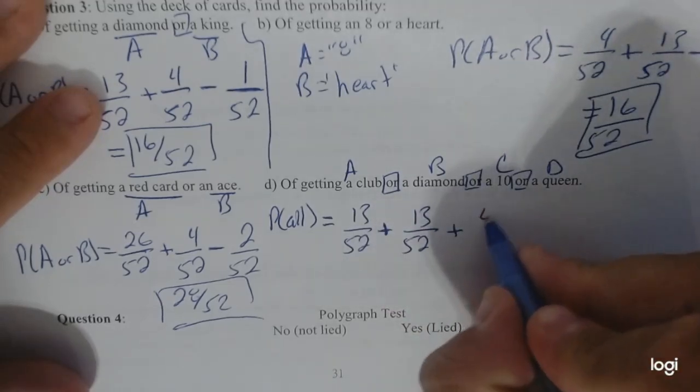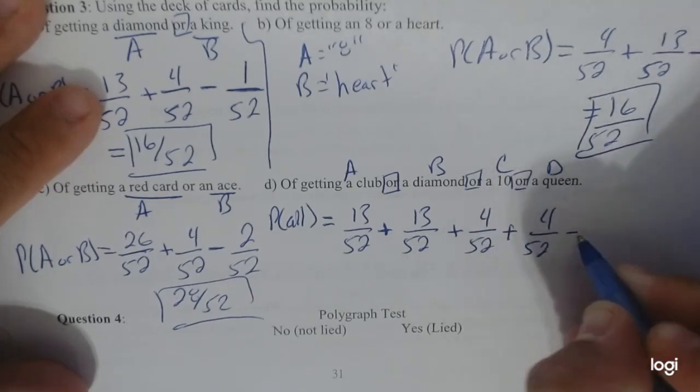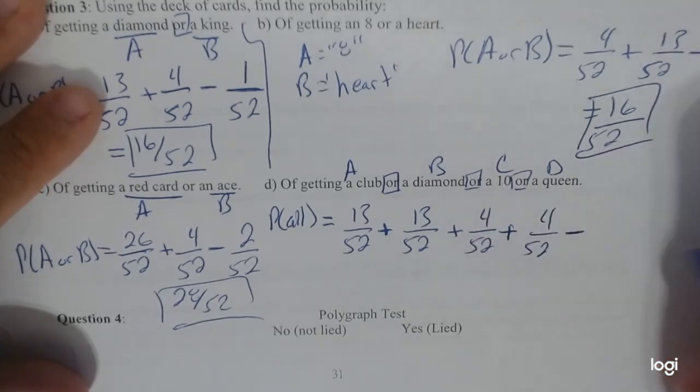How many tens are there? There are 4. Queens, there are 4. All right. So now we have to subtract some stuff, right? So let's just do it individually.